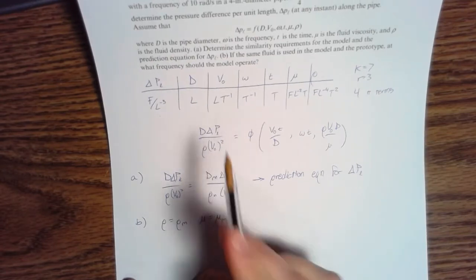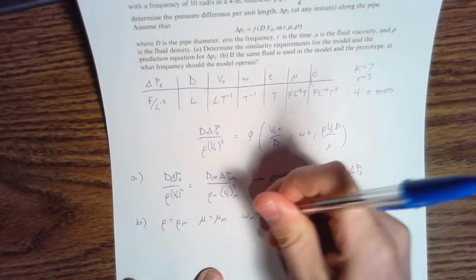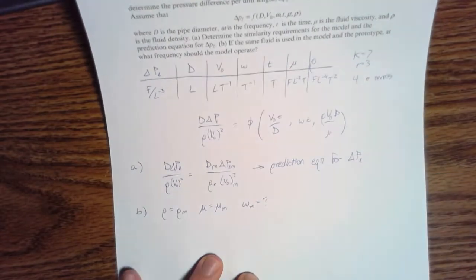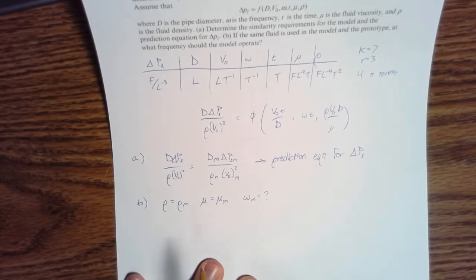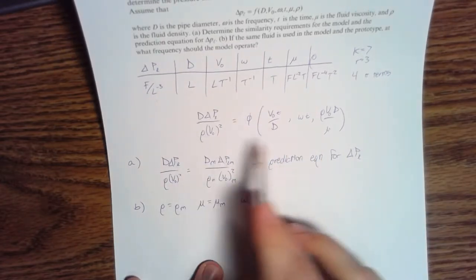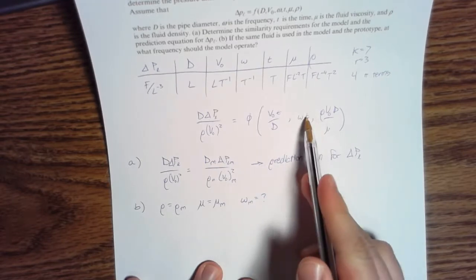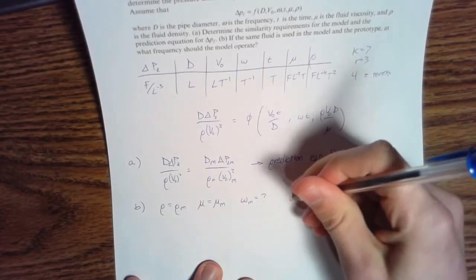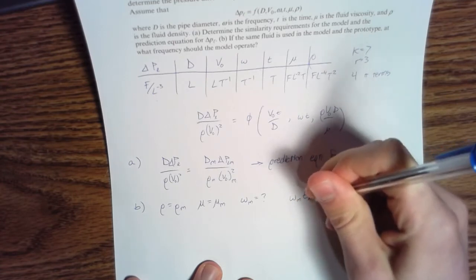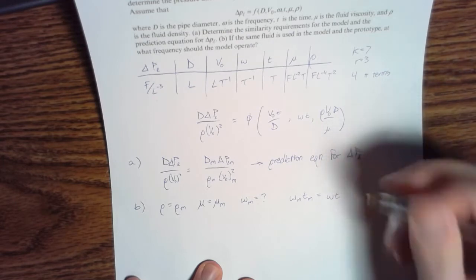What we're looking for eventually is the frequency of the model, omega m. Looking at our pi terms, the relationship we want is the one that involves omega. So omega model times t model equals omega times time of our prototype.